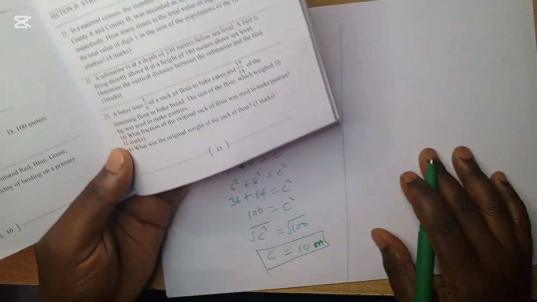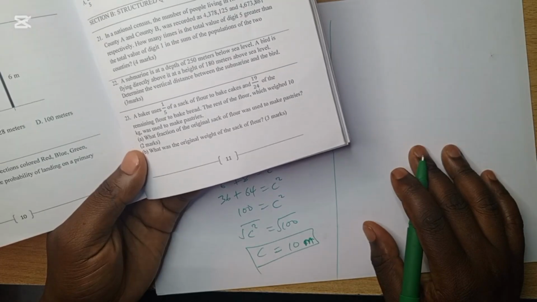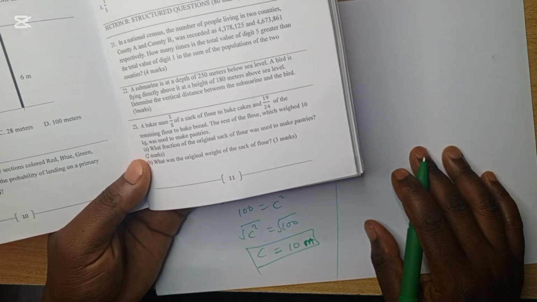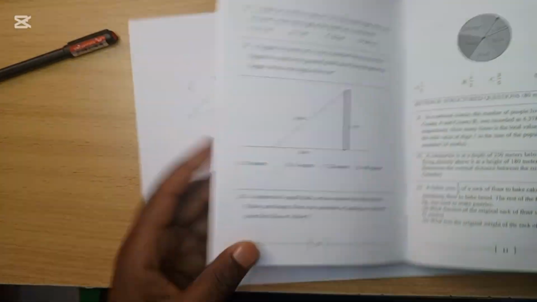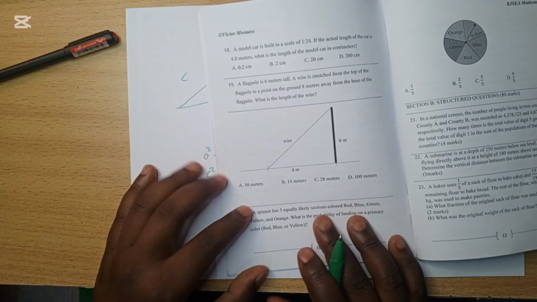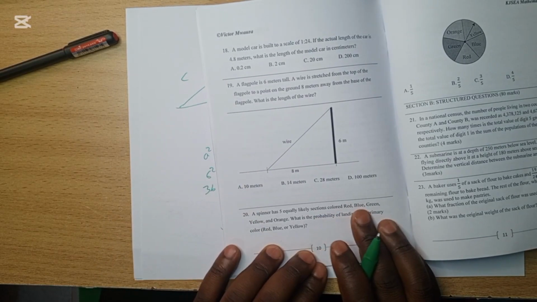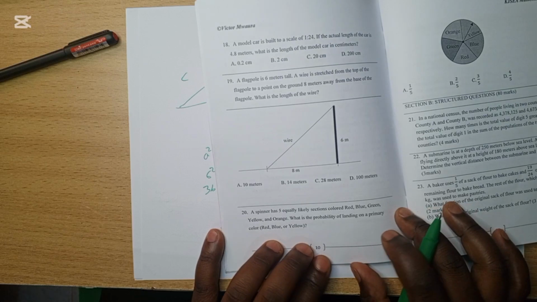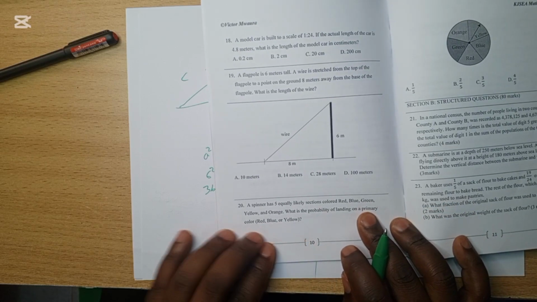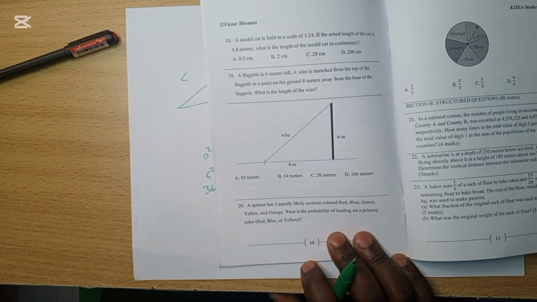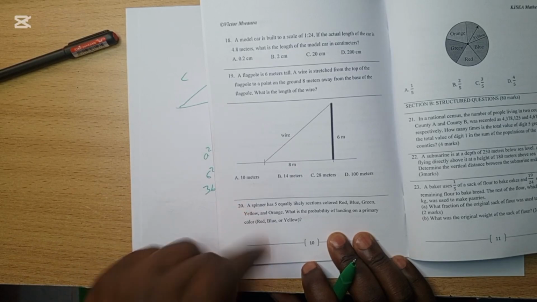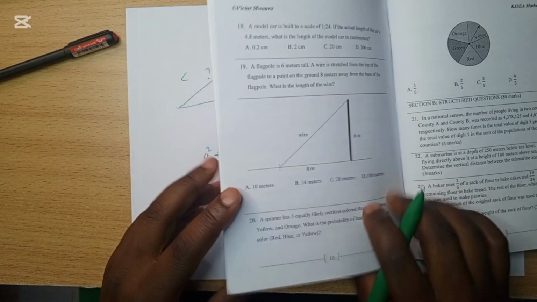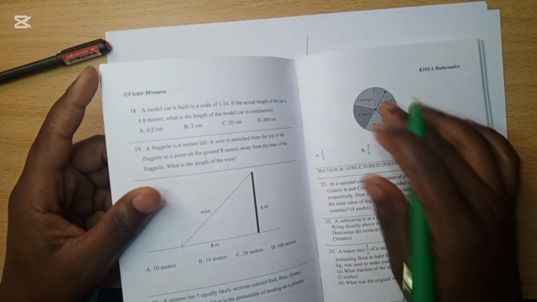Question 20, the last question. A spinner has 5 equally likely sections colored red, blue, green, yellow, and orange. What is the probability of landing on a primary color? And you are told in brackets primary colors are red, blue, and yellow in this question. So you have this diagram. This is a spinner wheel.